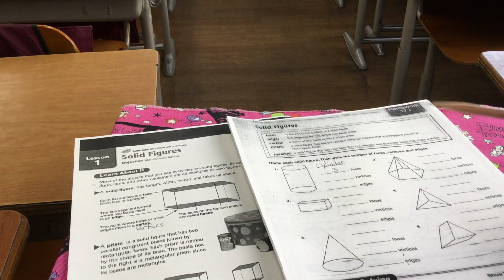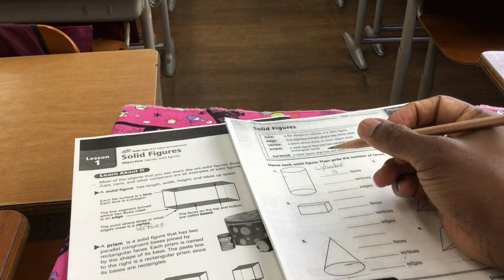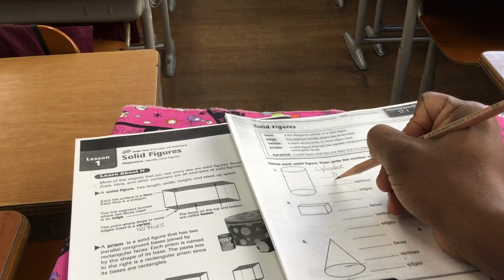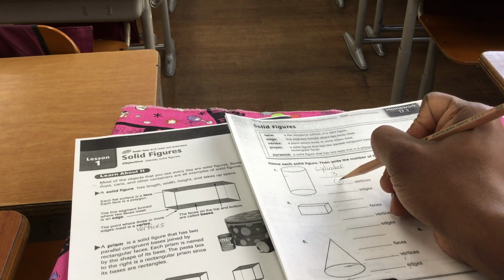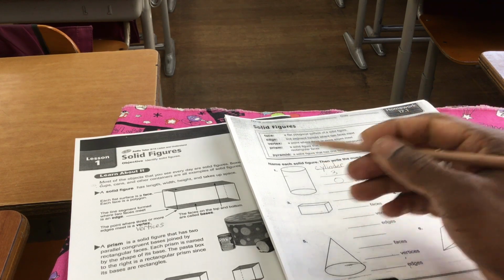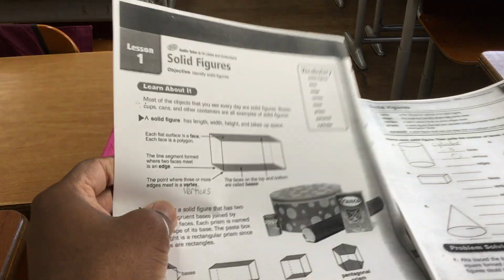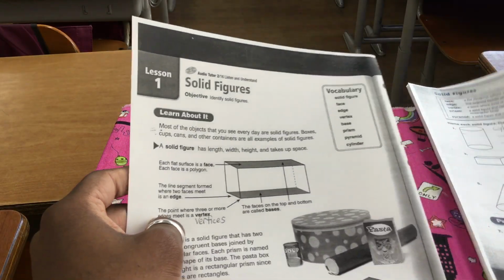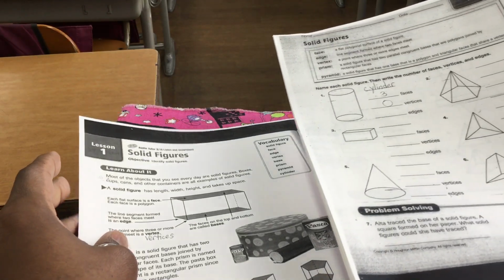For our vertices, we don't have any. Because remember, our vertex, you need to have the point where 3 or more edges meet. And our cylinder doesn't have that.